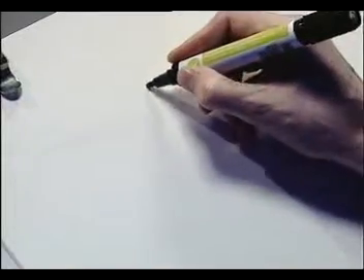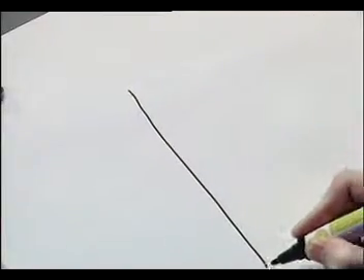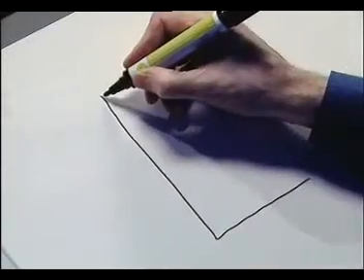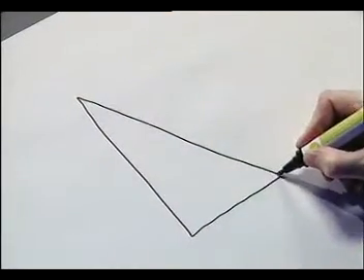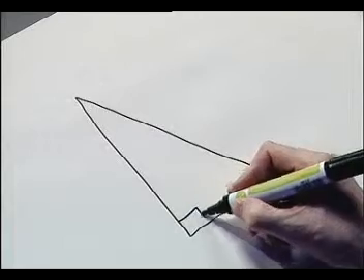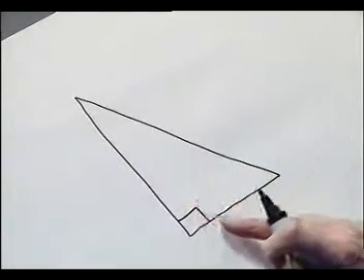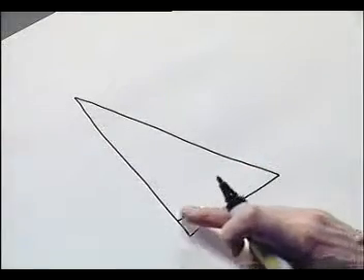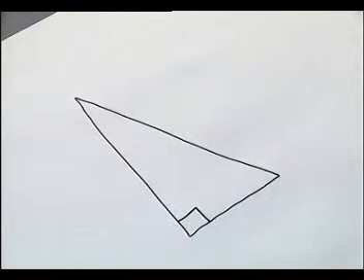But the actual statement of the theorem is more to do with areas. So, let's have a look at the statement of the theorem. The theorem talks about a right-angled triangle. So there we have a right-angled triangle. And we show that with this little mark here. So we have a square in that corner.